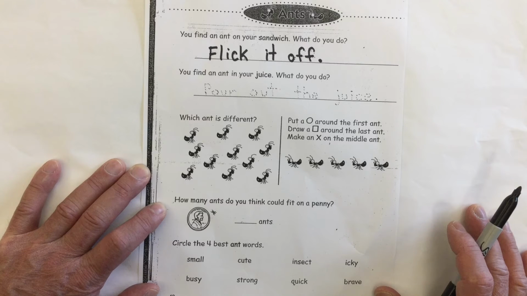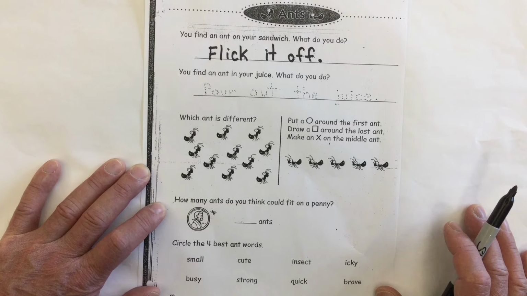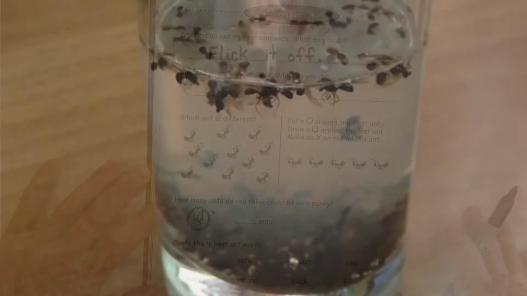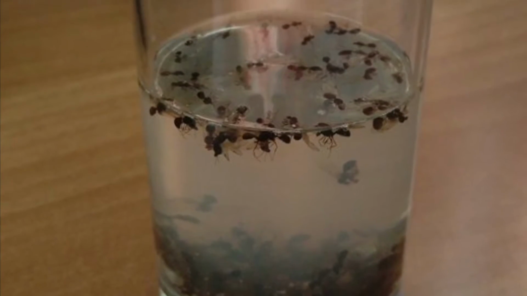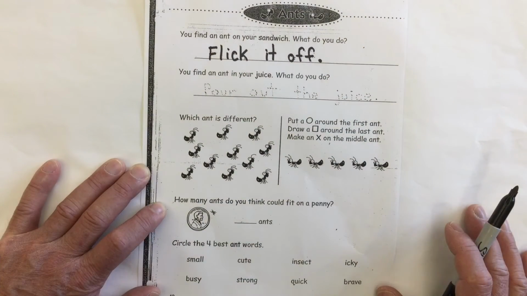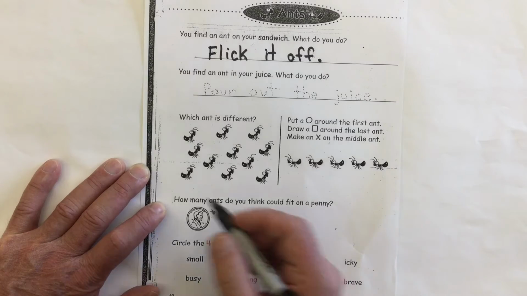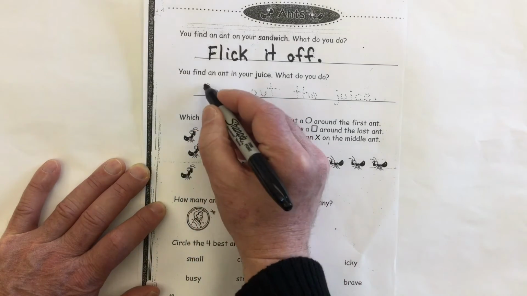What do you do? Did you drink your juice? Would you try and scoop the ant out and then drink the juice? Or would you pour out the juice and just not have it? Well, those might work as answers. I'm going to put pour out the juice.